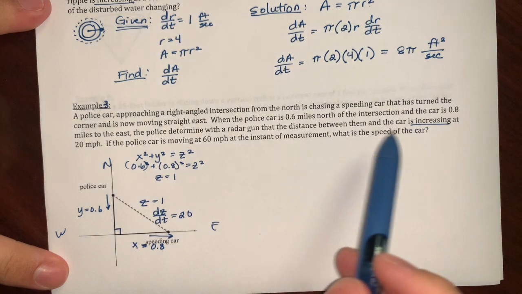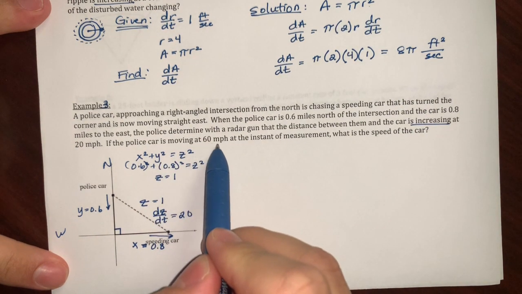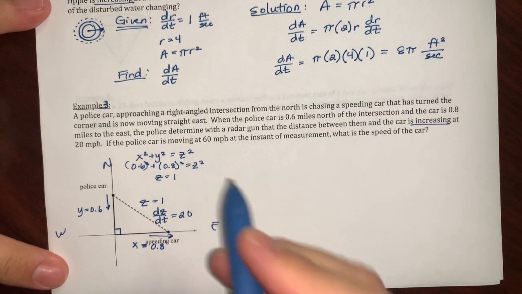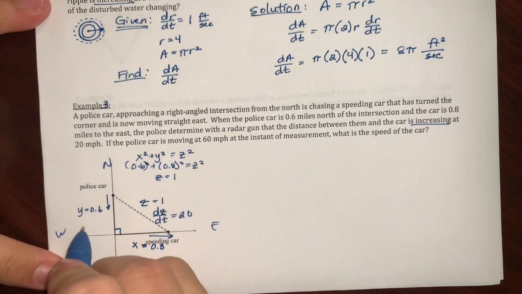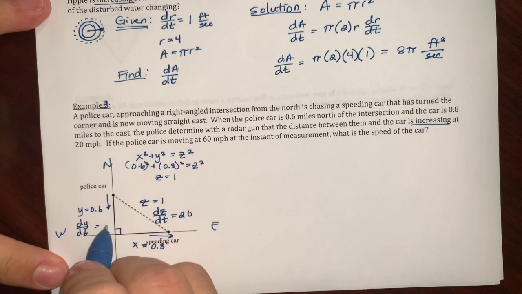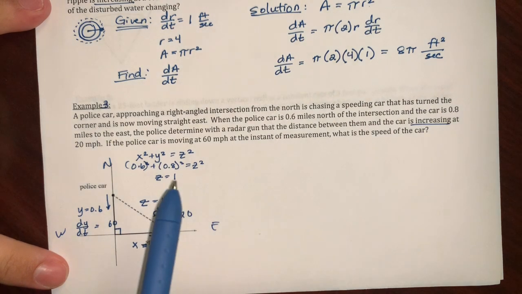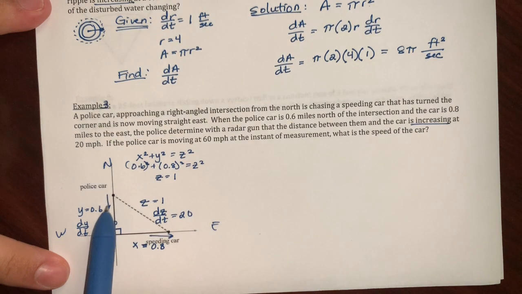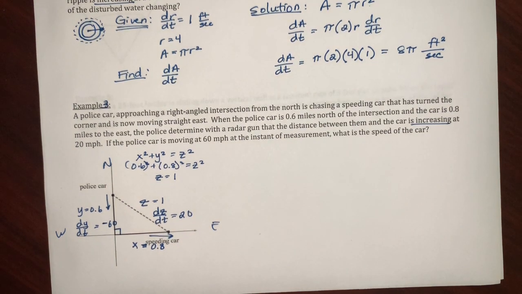They're saying that the police car is moving at 60 miles per hour at the instant of measurement. Now, this is why I think it's important to draw your arrows. If the police car is moving at 60 miles per hour, that's dy/dt equal to 60. But this is the thing that I know is going to screw up a lot of people: you have to pay attention to the direction that things are going. If you remember from the previous section, we were talking about position, velocity, and acceleration. The direction of the velocity of the object is extremely important. If the police car is moving south, then you're going to have negative 60 right there. So please try not to get that messed up.